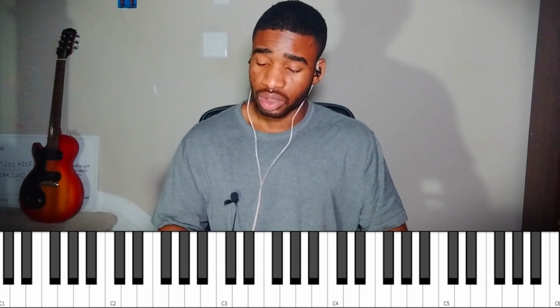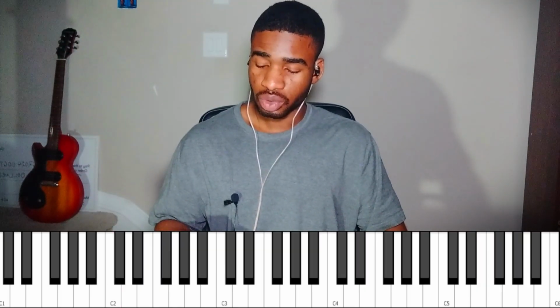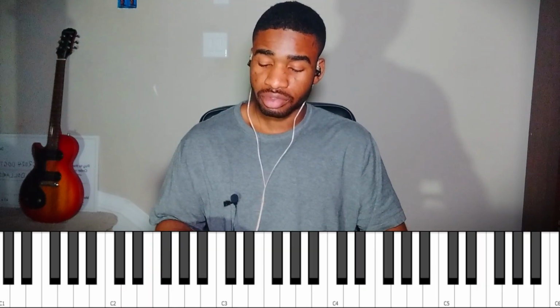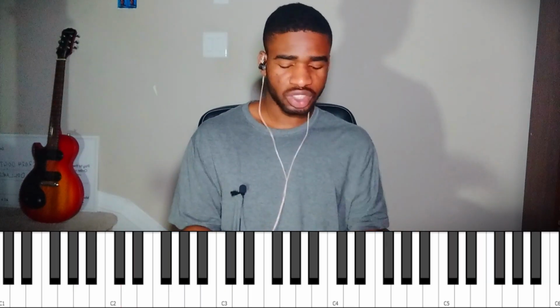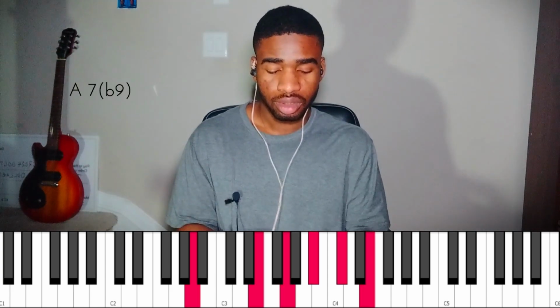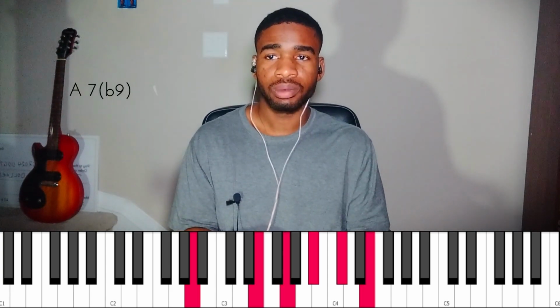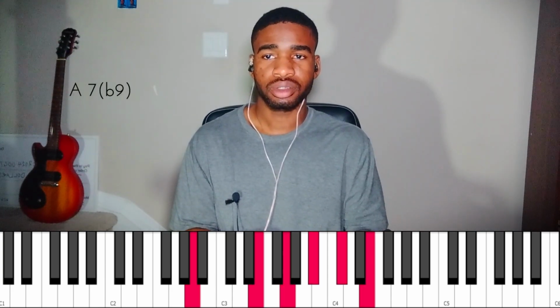So I've shown you going to the 1 chord, I've shown you going to the 4 chord, I've shown you going to the 5 chord, I've shown you going to the 6 chord. The last chord I'm going to show you is going to the 2 chord. So a 2 chord, let's just keep it simple as well. So it's a very easy chord people usually use to go to the 6.